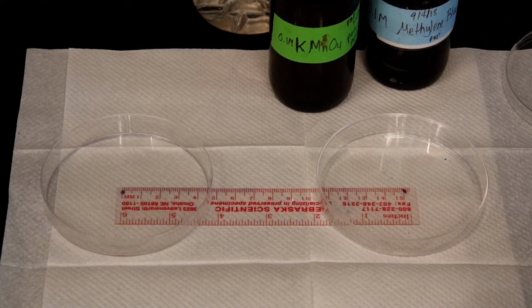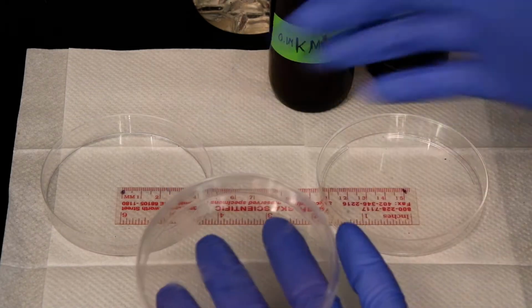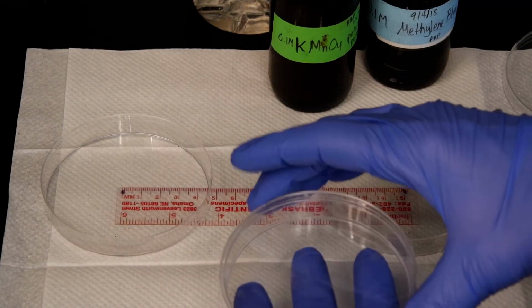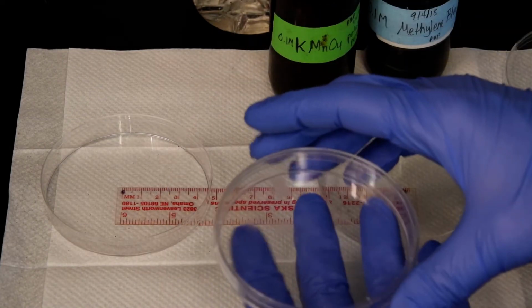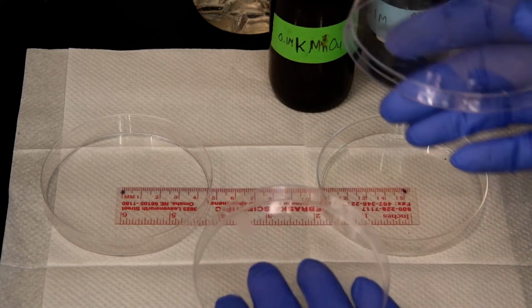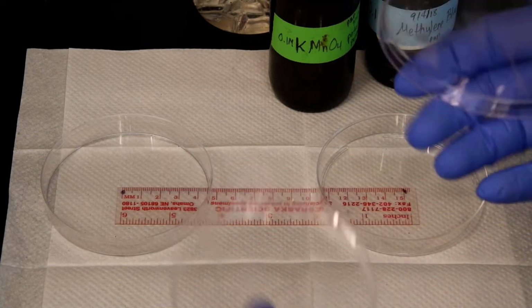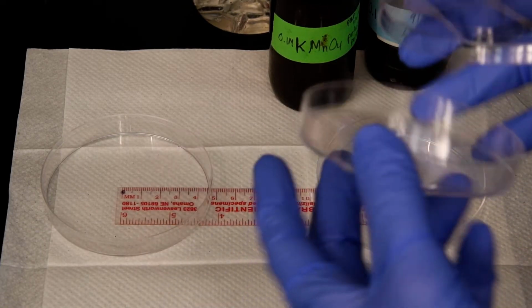In this experiment, we're going to be assessing another factor that influences the rate of diffusion, and that factor is the size of the molecules. So what I have here is Petri dishes. A Petri dish, if you're not used to it, has a lid and a bottom. We often use this in microbiology, and they are filled with agar for growing.